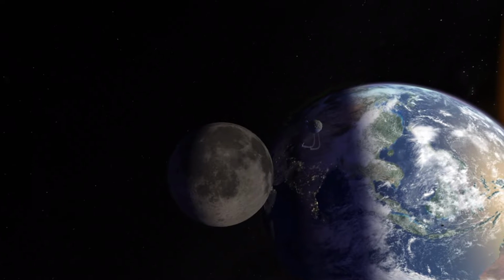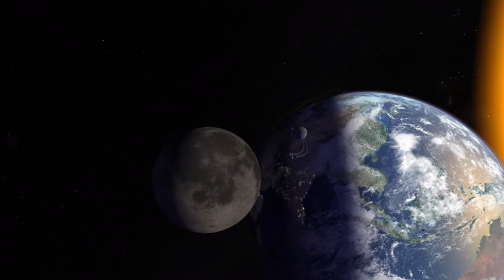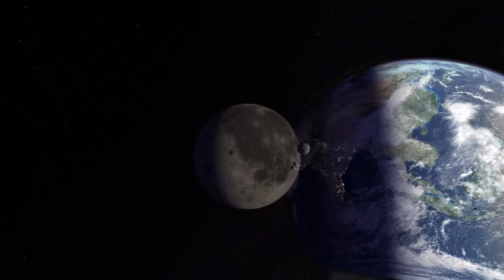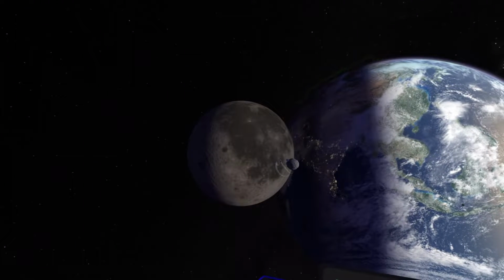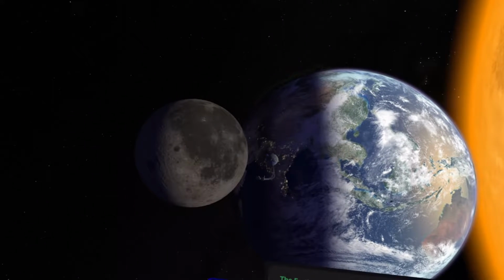Five years later, in 1964, NASA sent over Ranger 7, which impacted right here. And that became the first American spacecraft to reach the surface.